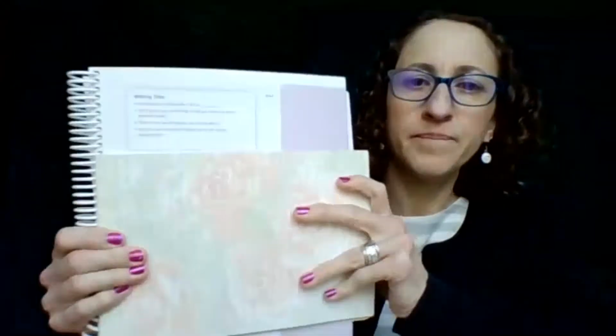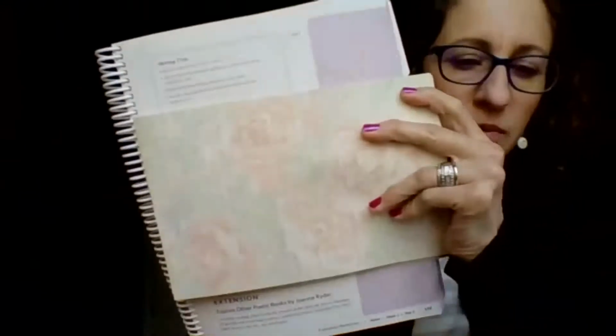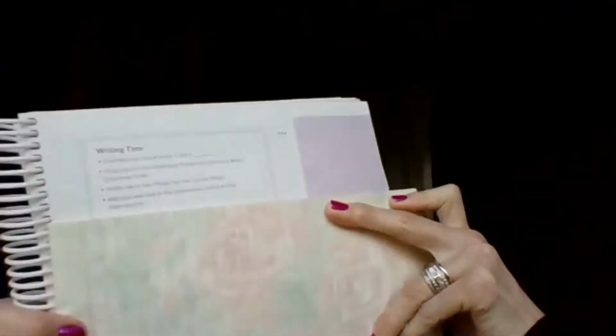After you research for 15-20 minutes, then for writing time, I've got some prompts for you today to keep in mind. So I'll just show it to you. These are your choices today. I'll read them out to you as well.